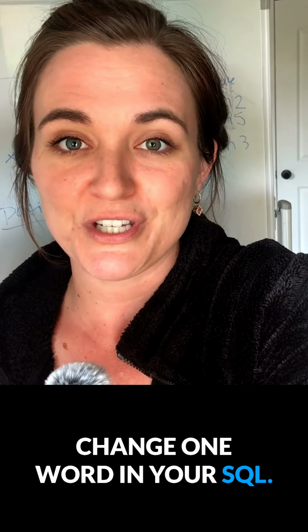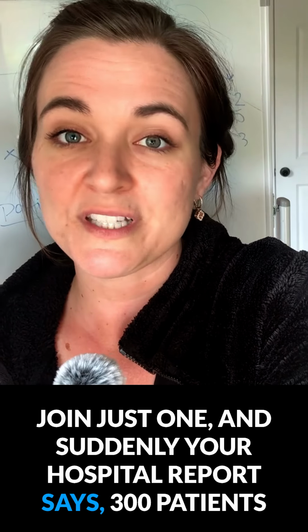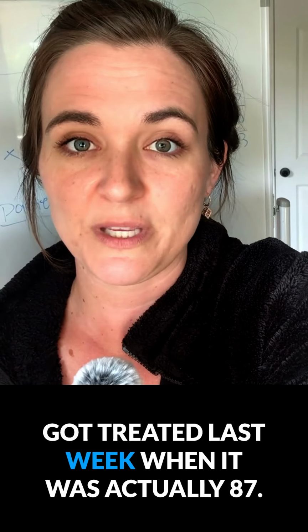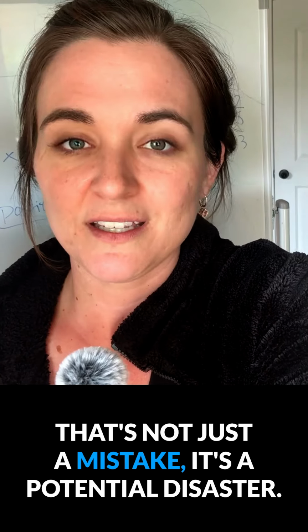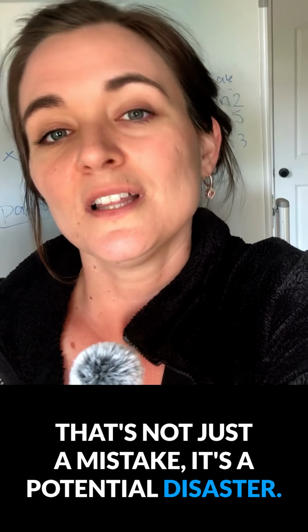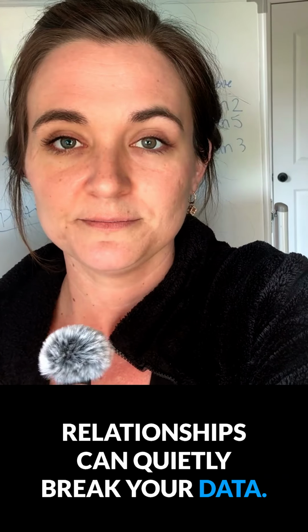Change one word in your SQL join, just one, and suddenly your hospital report says 300 patients got treated last week, when it was actually 87. That's not just a mistake, it's a potential disaster. Let's go to the whiteboard, and I'll show you exactly how one to many relationships can quietly break your data.